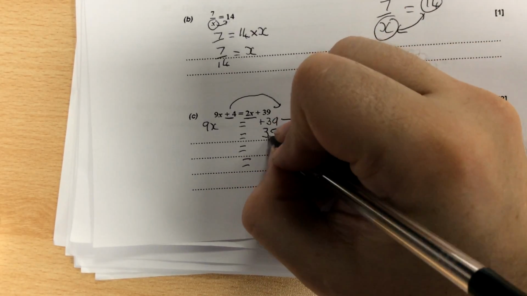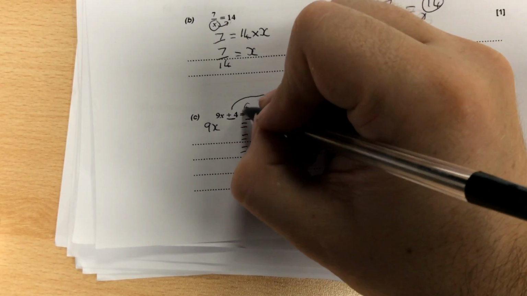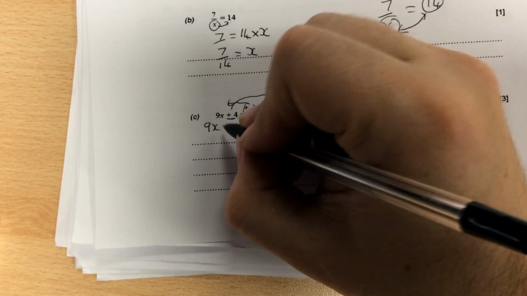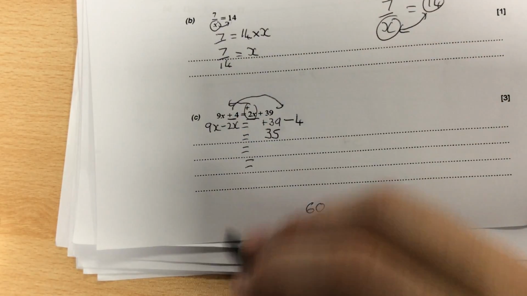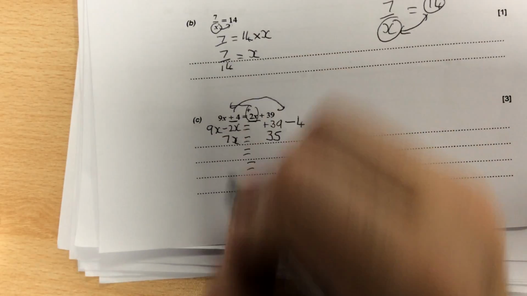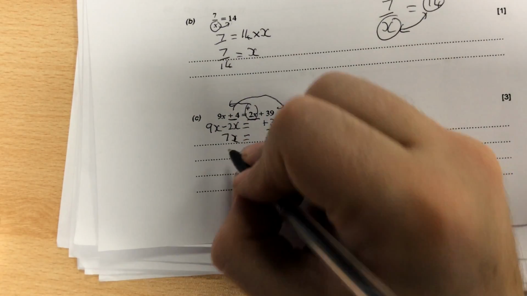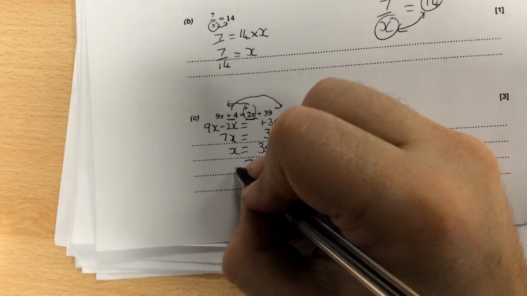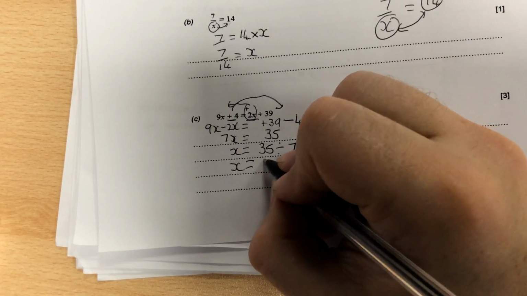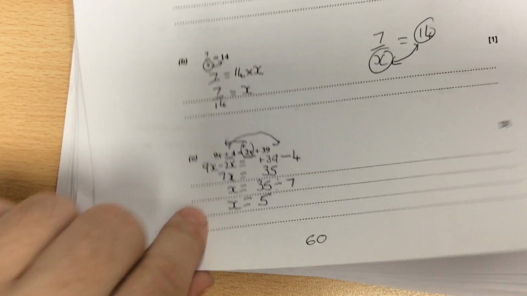So 39 take away 4 is 35. I got plus 2x. When I take that plus 2x, it goes over there, becomes the other minus 2x. And you get 9x minus 2x is 7x. So 7x is 35. And then because that means 7 times, the opposite of times 7 is divide. So it becomes 35 divided by 7. And 7 goes into 35 5 times.